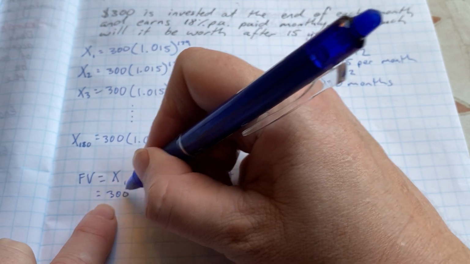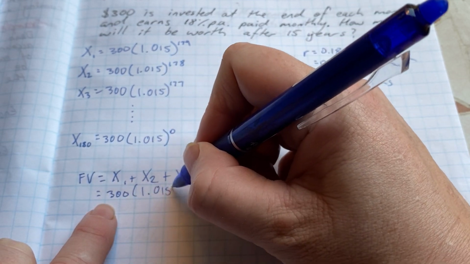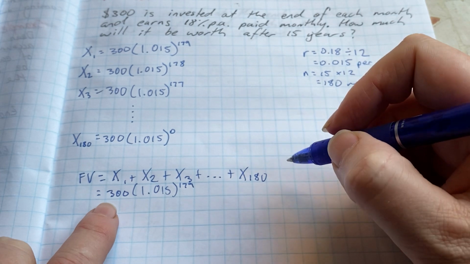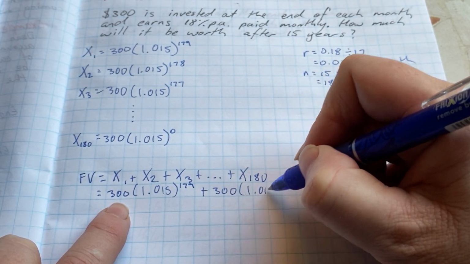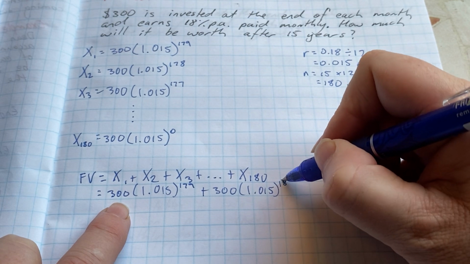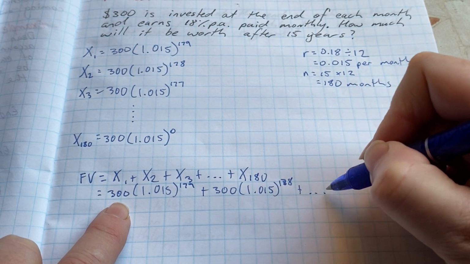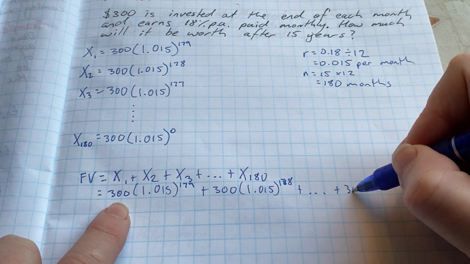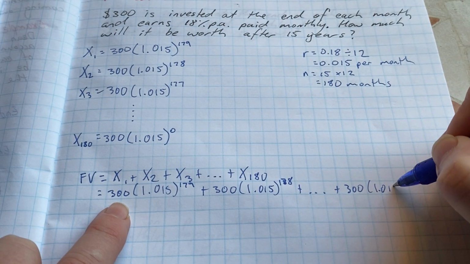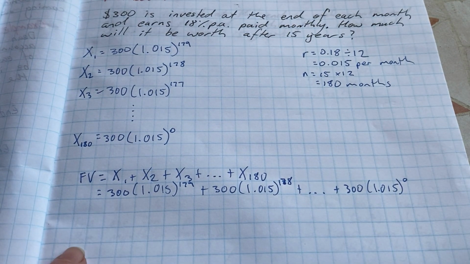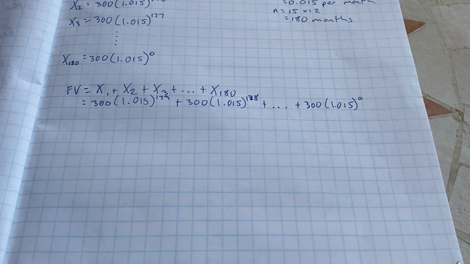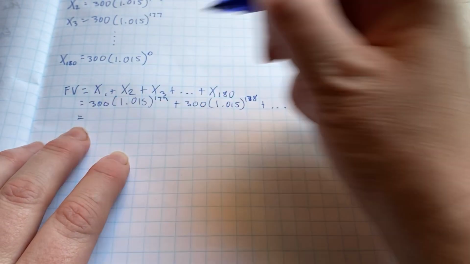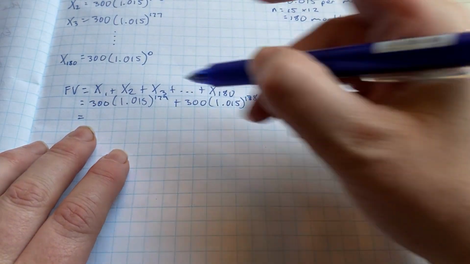So we had 300 times 1.015 to the power of 179 was our X1, plus 300 times 1.015 to the 178, plus, down to, 300 times 1.015 to the power of 0. Now, the easiest way to do these calculations as a geometric series is actually to turn that around. So we're going to put this figure first.